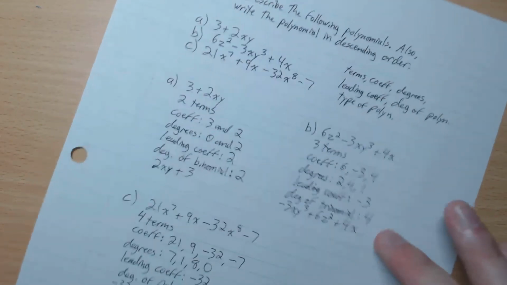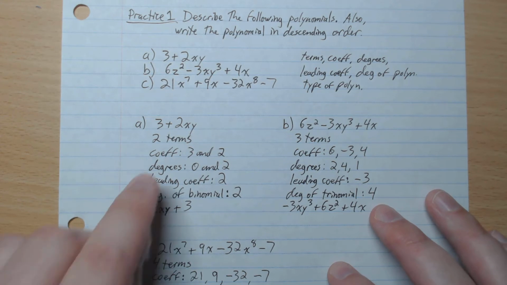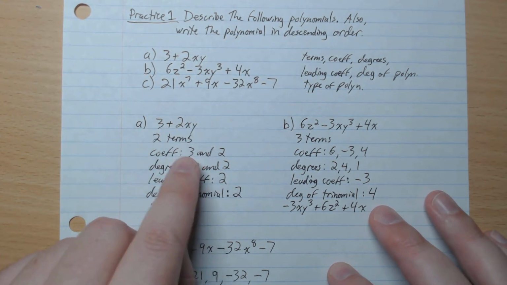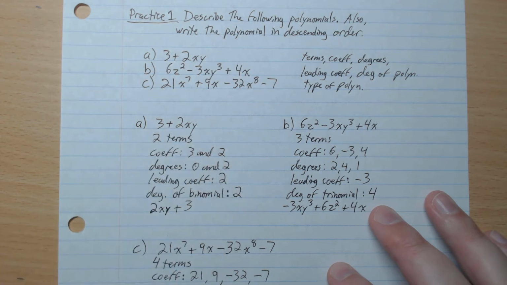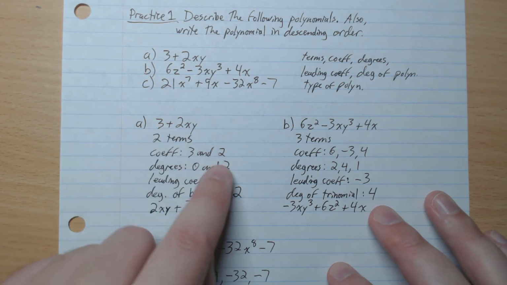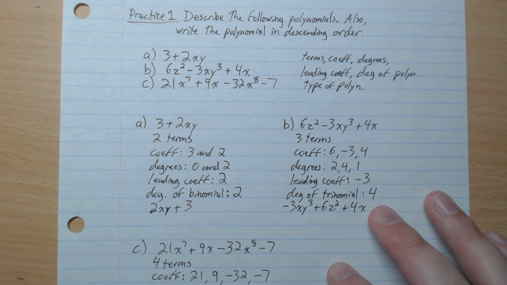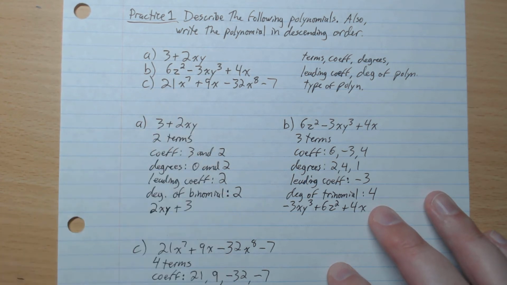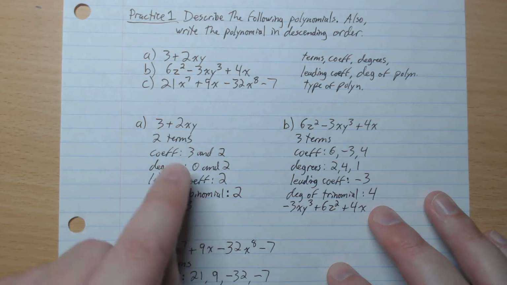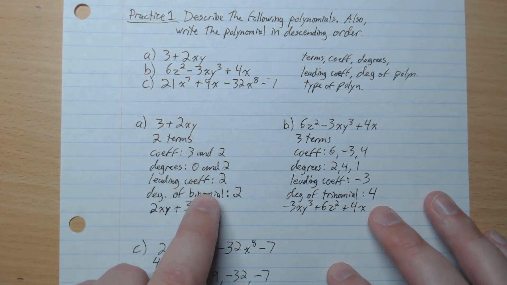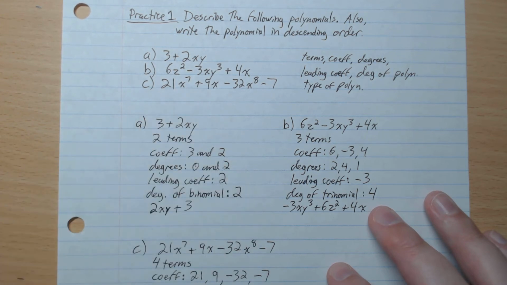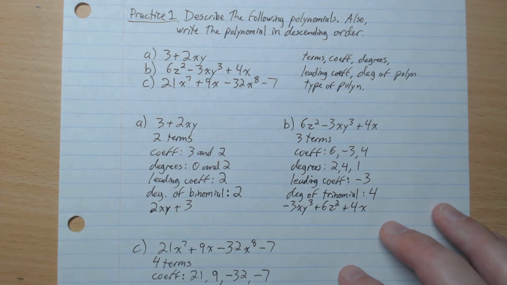Okay, we're back. So A, first one, 3 plus 2xy. 2 terms, 1, 2. Coefficients: 3 and 2. Degrees: 0 and 2, since 1 plus 1 is 2. So the leading coefficient is from here, so it's 2. The degree of the binomial, 2 terms, binomial, is 2. The degree of the entire binomial is 2. That's the highest degree there. And so in descending order: 2xy plus 3, as such.